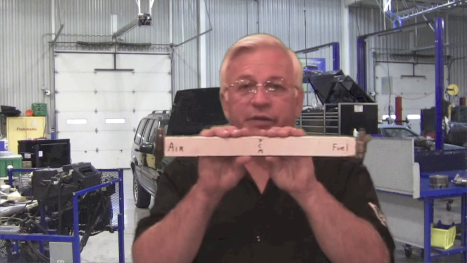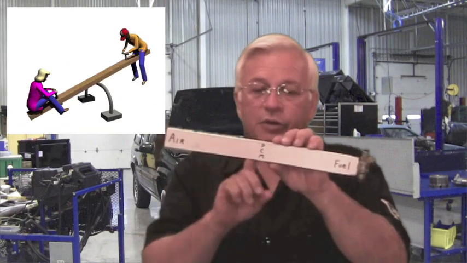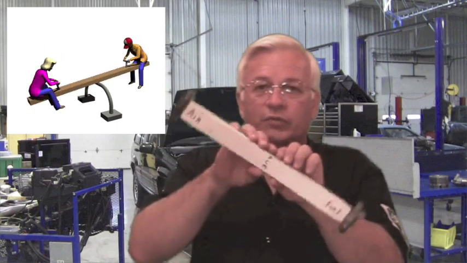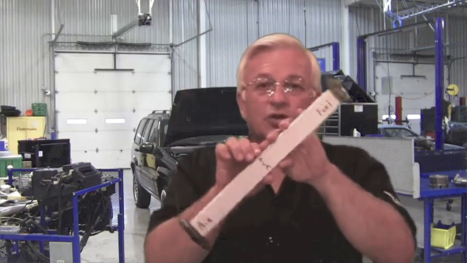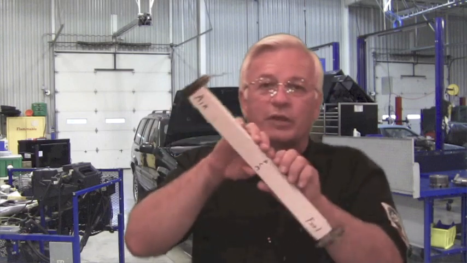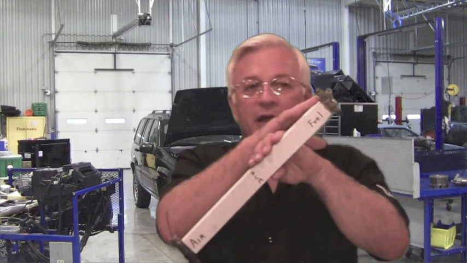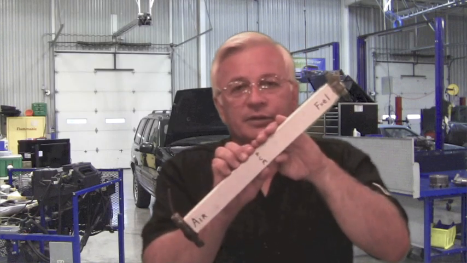Let me illustrate it. I want to take a very simple little device here that I've made to show you. It's like a teeter-totter, where the pivot point is in the middle and you have weight on each side. As long as there's motion, it should balance. It should go back and forth. But if you have way too much weight on one side, then it weighs it down and the other side can't keep up and you're out of balance.